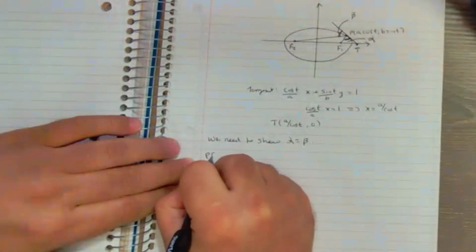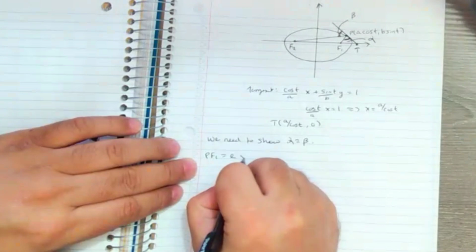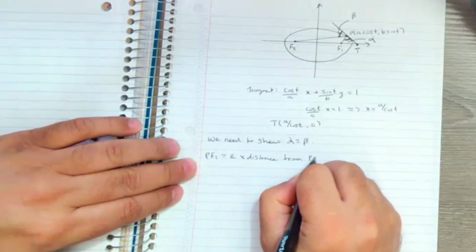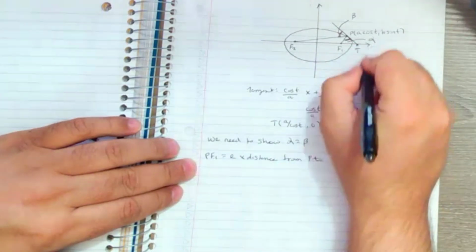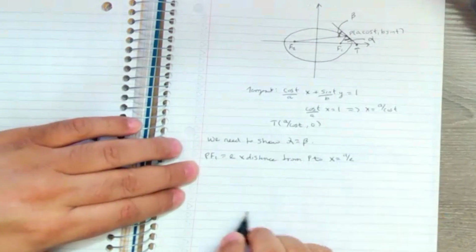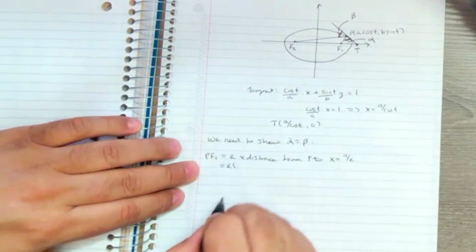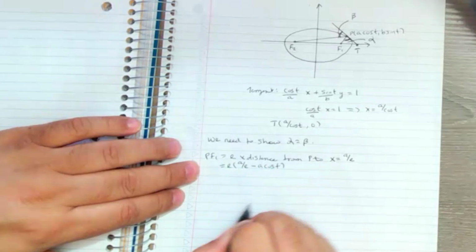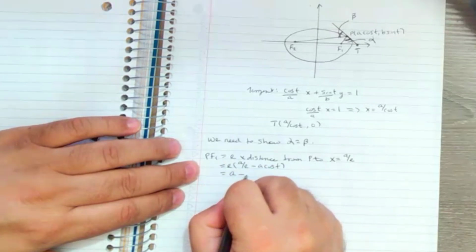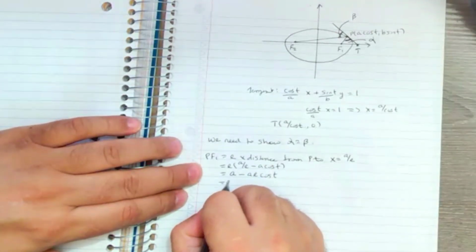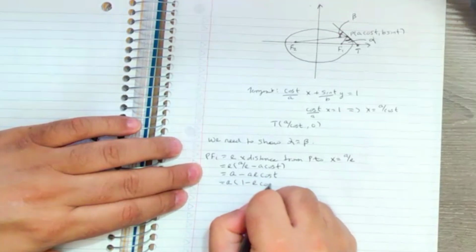So the distance from the point P to the first focus is e times the distance from the point P to the directrix that corresponds to the first focus, and that is the directrix with the equation x equals a divided by e. And so this is e times a divided by e minus a cosine t, or a minus a times e cosine t, which is a times the quantity 1 minus e cosine t.